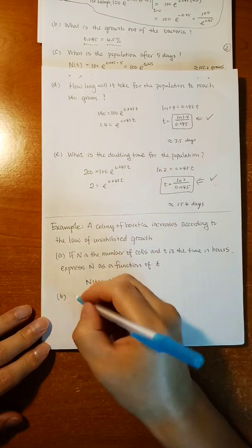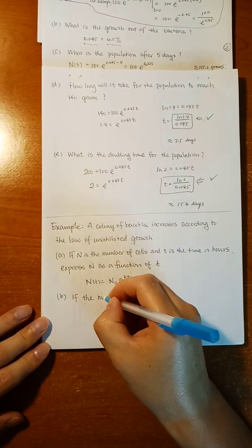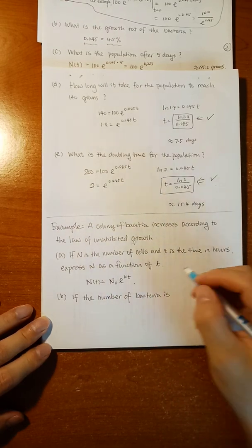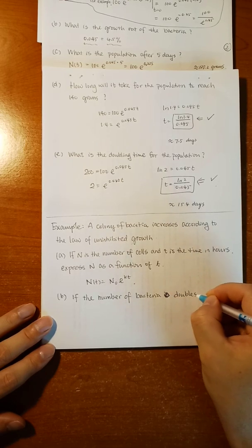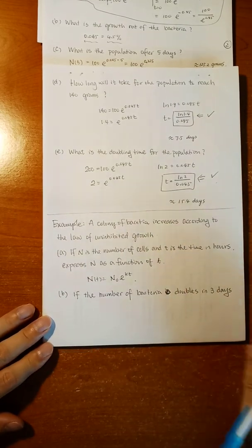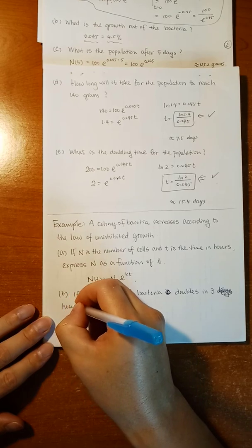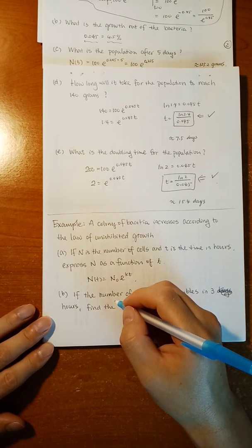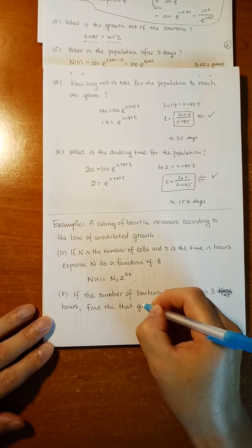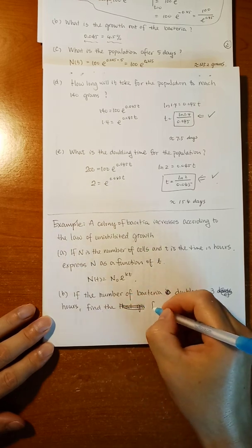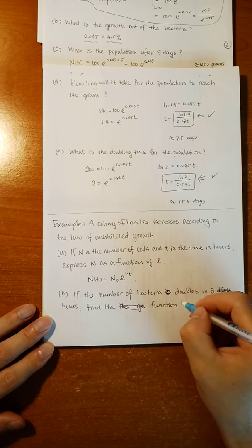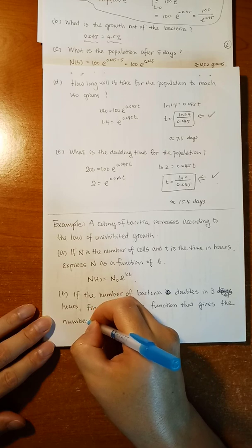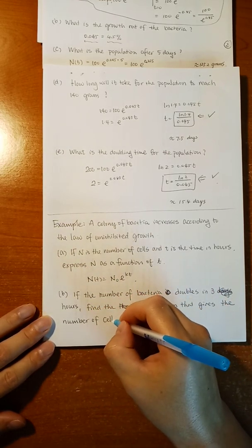B, if the number of bacteria doubles in 3 days, doubles in hours, hours, not days, in 3 hours, find the function that gives the number of cells in the culture.